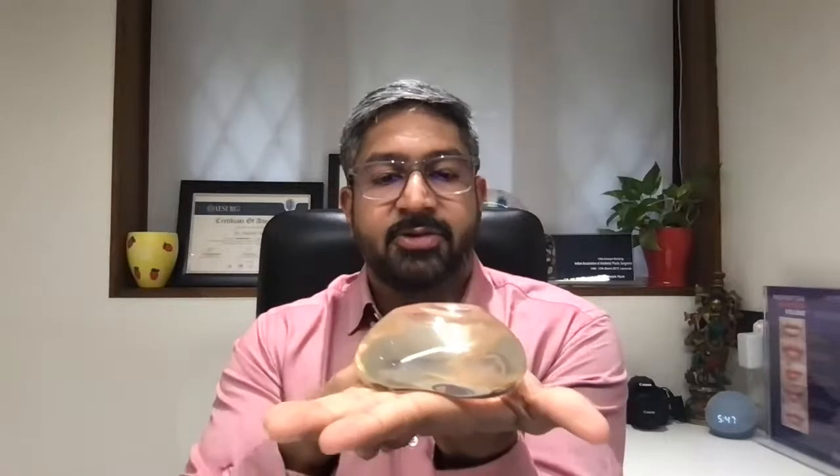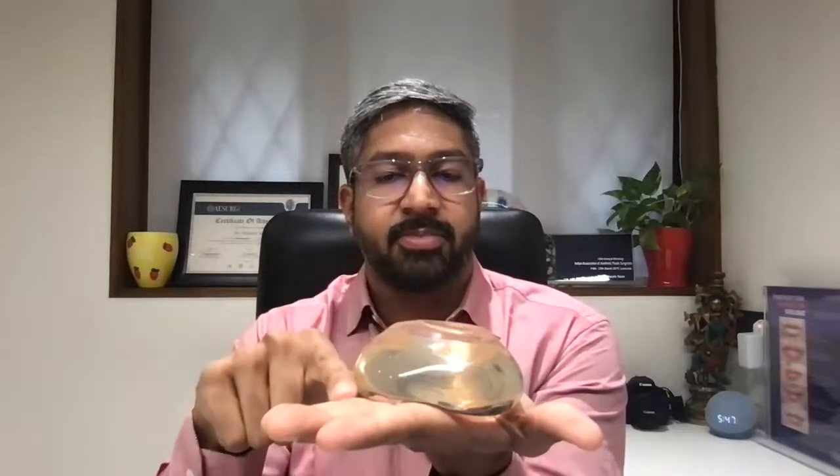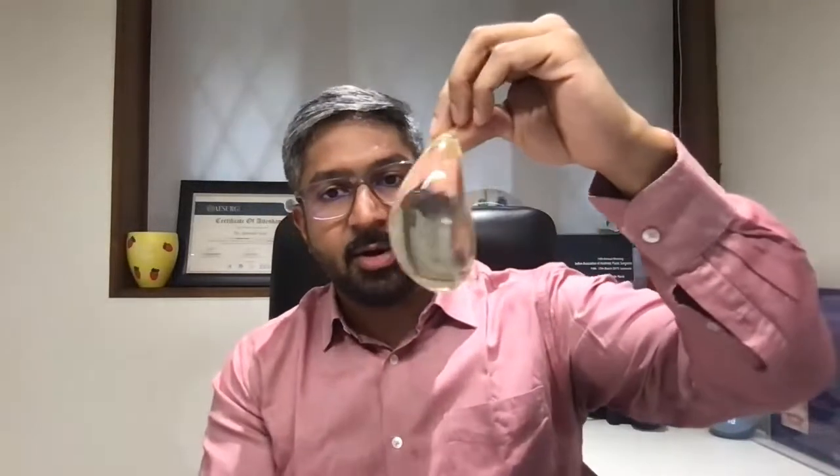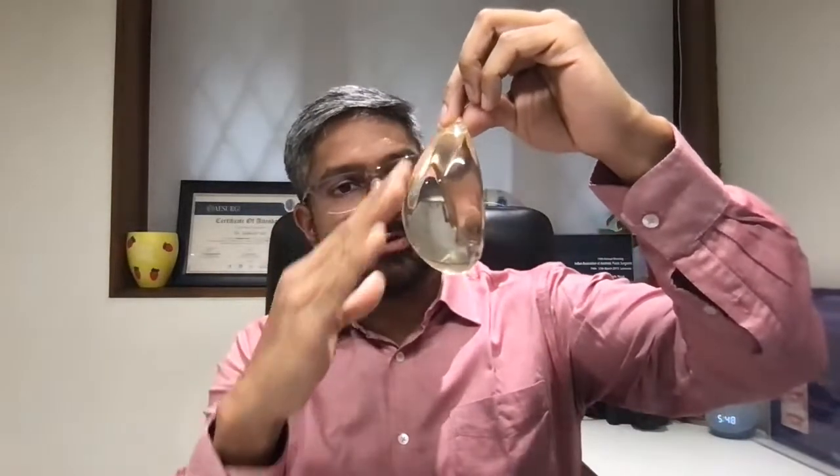This is a smooth surface, round silicone cohesive gel implant. It's plano convex: it's flat from the base and curved from the top. That's why it's plano convex. The fill differs with the type of the implant. So these are Sebin, it's a French implant basically. Its fill is a little less because it has to mold. So when it is kept vertical, it sits in a teardrop manner. Look at this, the upper pole is flat and the lower pole is round. That is why its fill is limited.